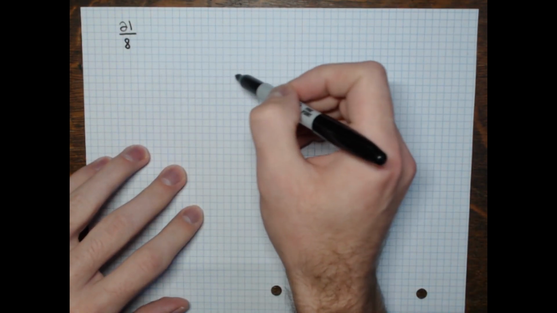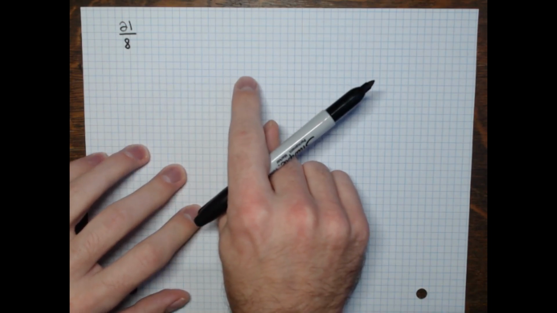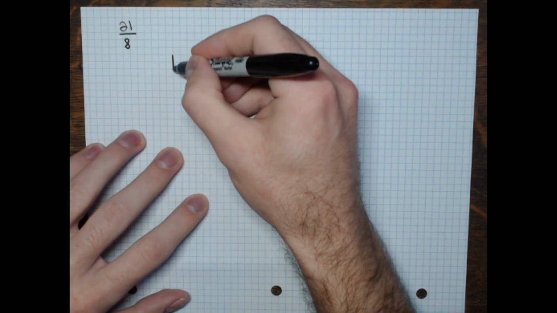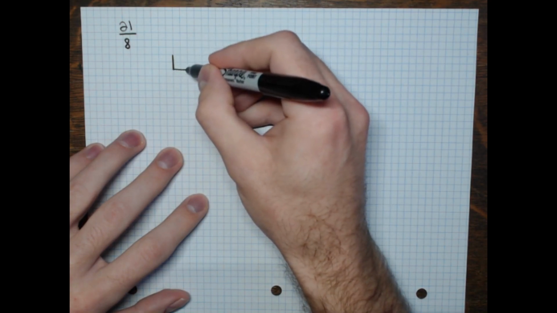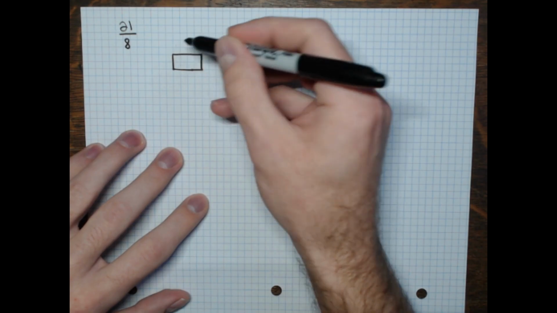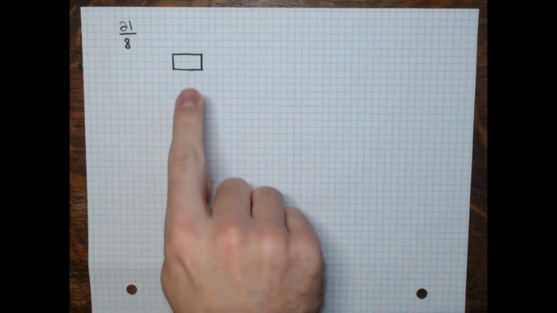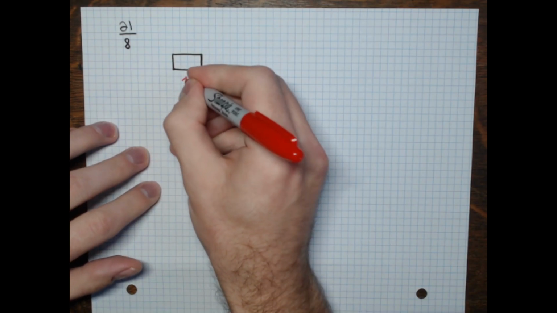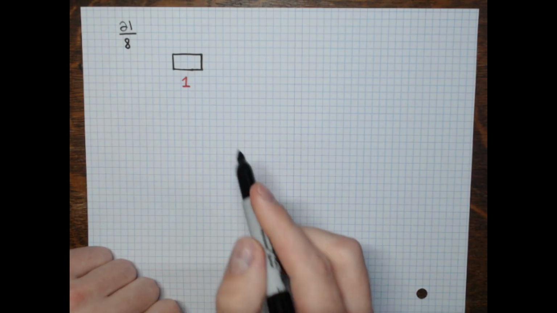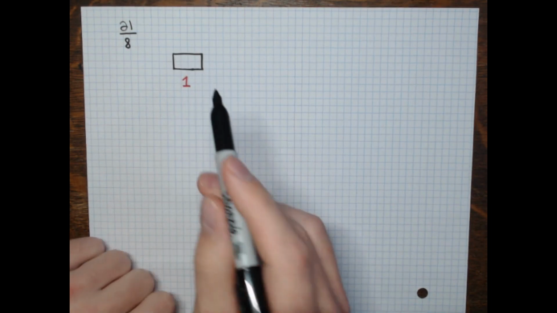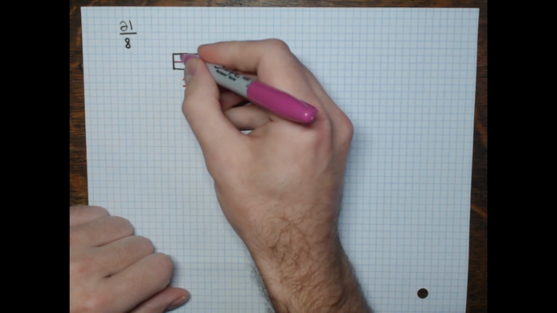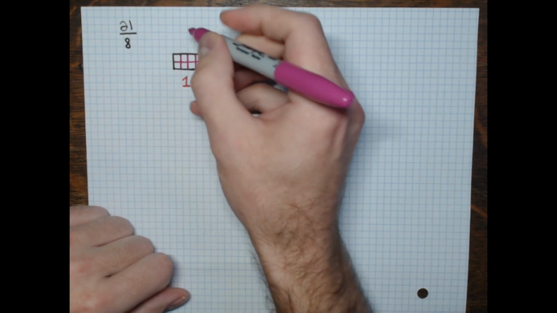Now, let's see. I could have a 1/8. That would be a nice, easy way to break it up into 8. But I'm going to do a 2/4. So here's 2 squares up and then 4 squares across. This is 8 little squares here. All right, that's 8 little squares. I'm going to call this one whole unit. And that's 8 out of 8. If I fill this, this is 8 squares out of 8 squares.